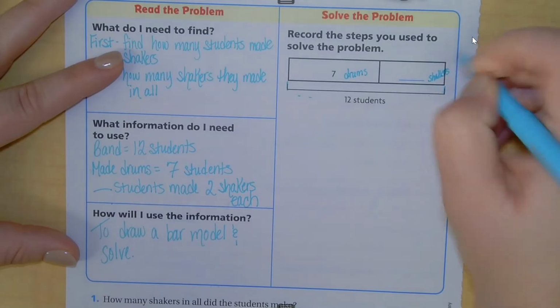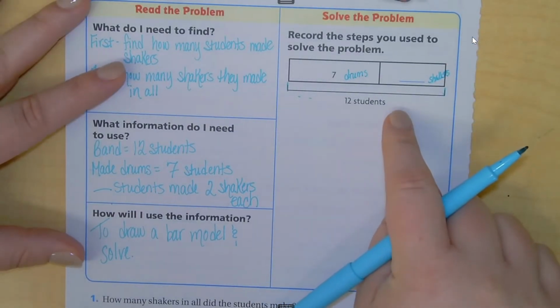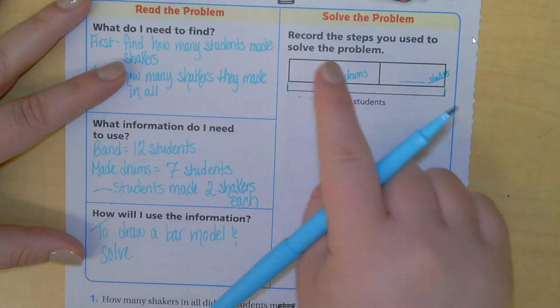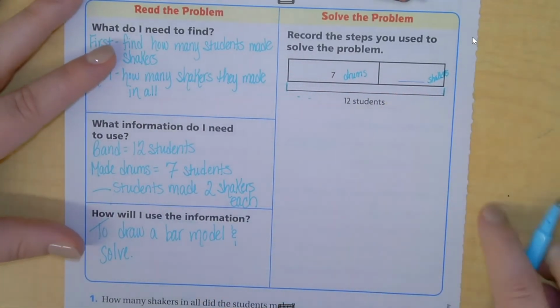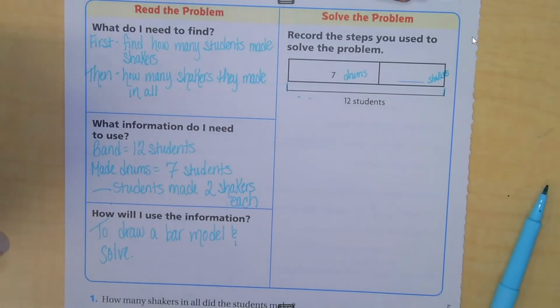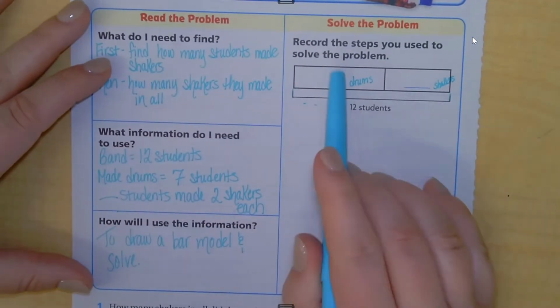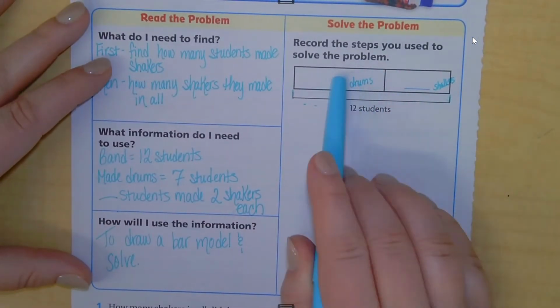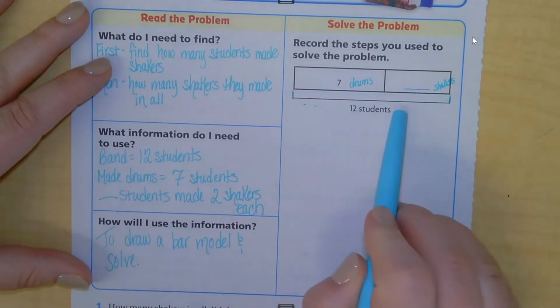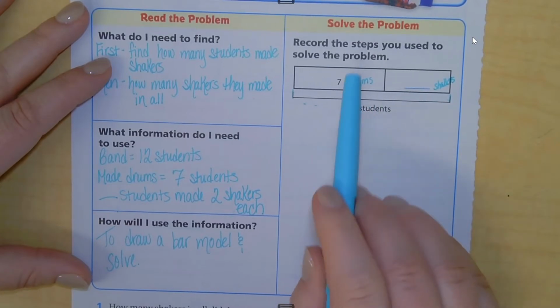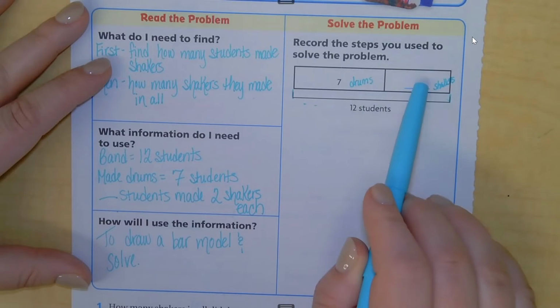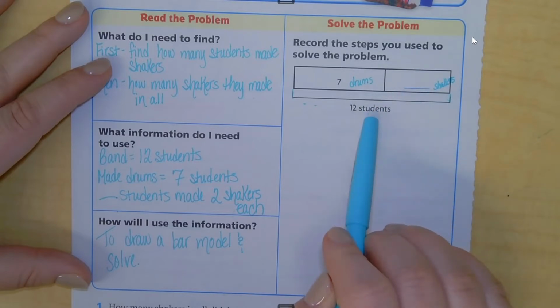So if the total amount of students is 12, and we know that 7 made drums, how do we find the remaining amount of students? Think about it. If I know that this bar and this bar together will total 12, then that's like saying 7 plus what equals 12, right?